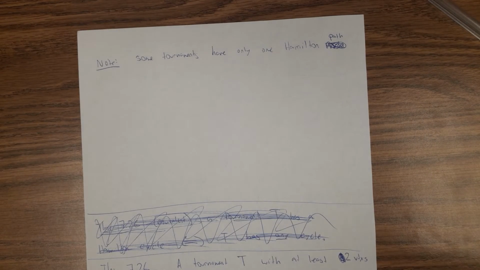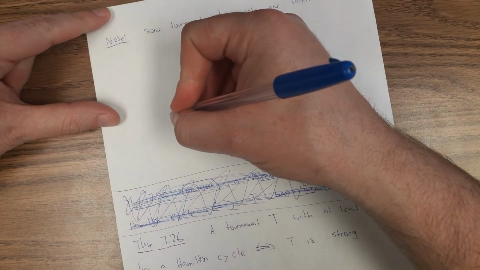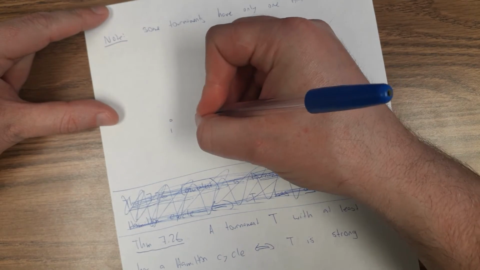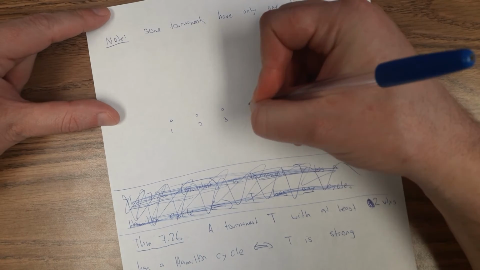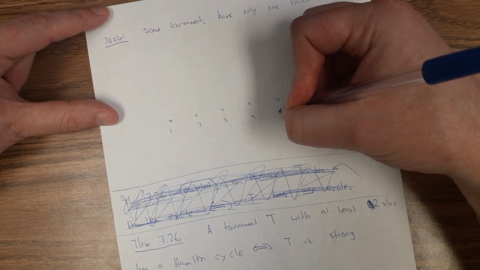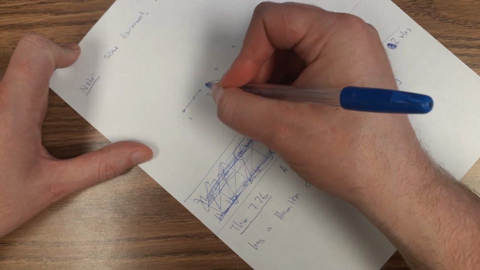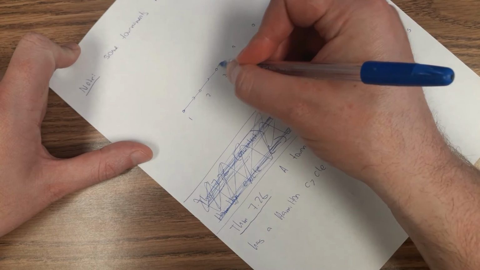Okay. What else about this stuff? So I just want to note that some tournaments only have one Hamilton path. I can draw a tournament pretty easily. I'll just draw a tournament on 5 vertices, but it's actually going to look like kind of a mess.